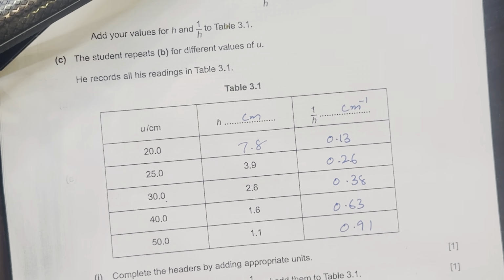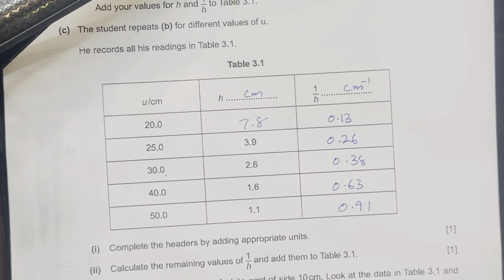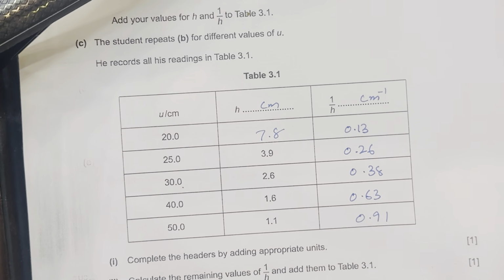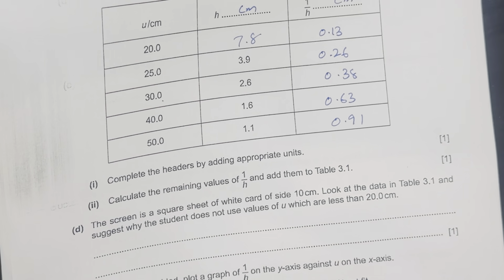The next part is: complete the headers by adding the appropriate unit. Calculate the remaining values of 1 over h and add them to the table 3.1. We have already done that. Okay, part D is: the screen is a square sheet of white card of side 10 centimeter.